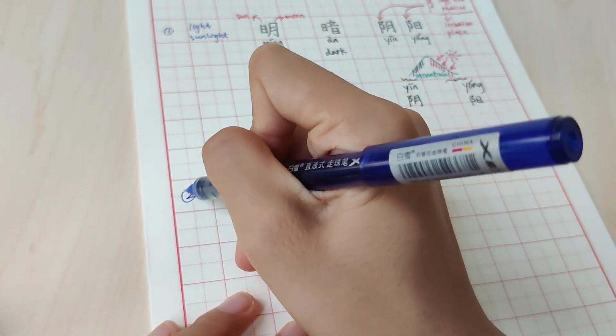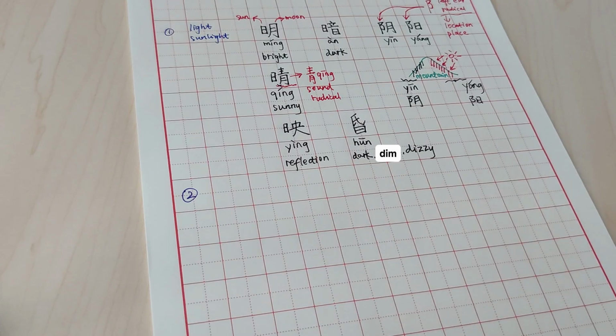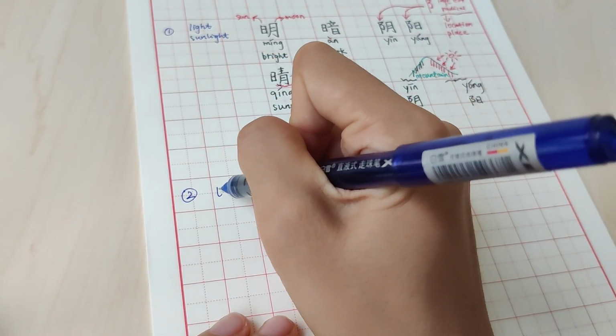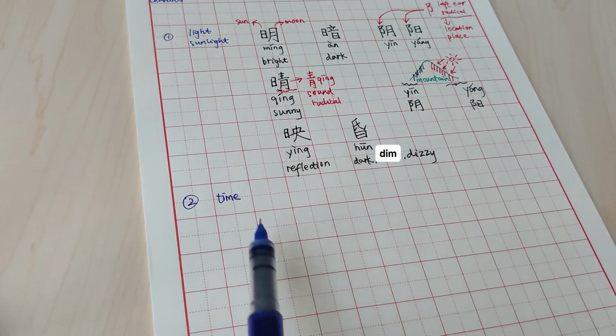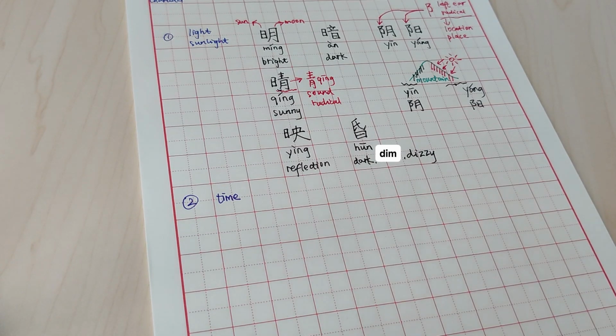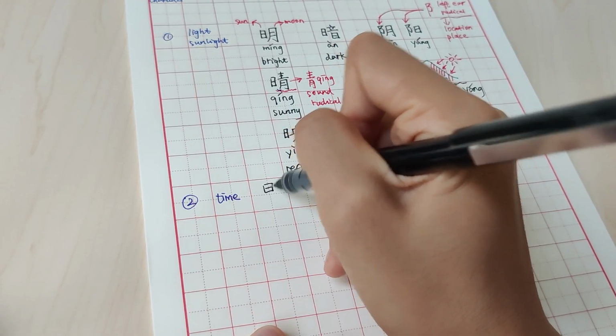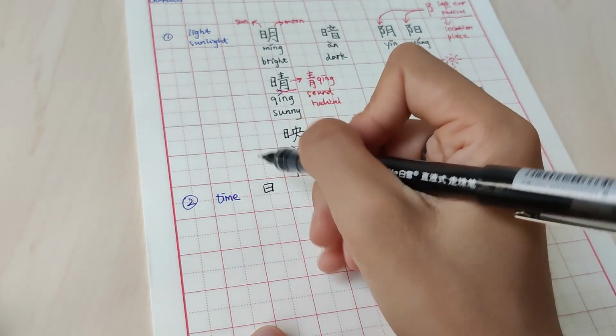Category 2. The light somehow can tell us the time of a day, right? So the second category, the sun radical, can also relate to time. So now let's think about the time words that we learned in the previous lesson. Like 早上. 早上 is morning. 早, we have a sun radical on top.